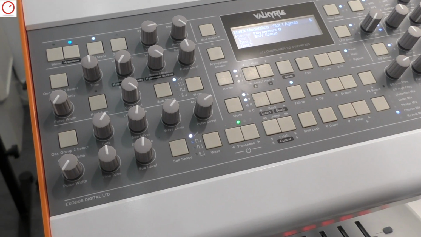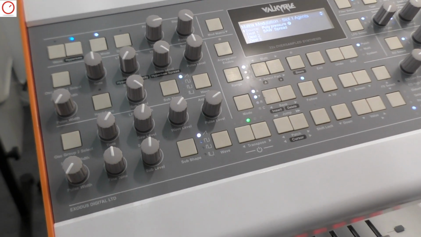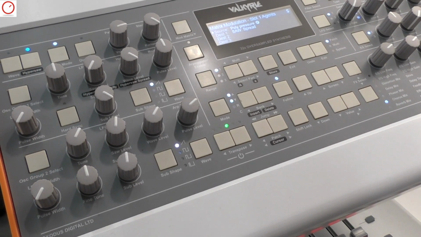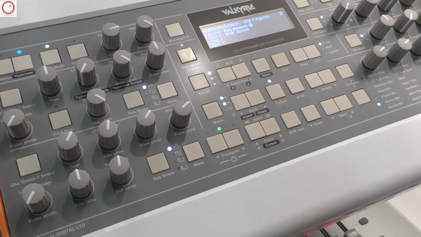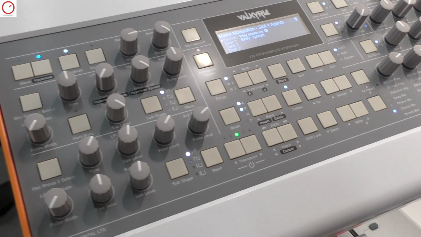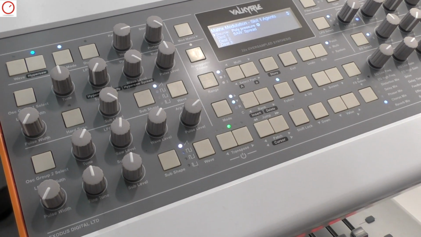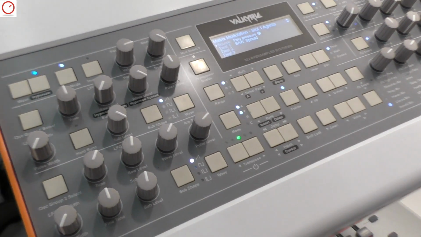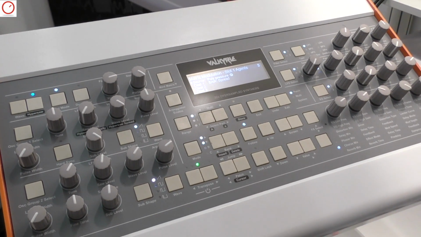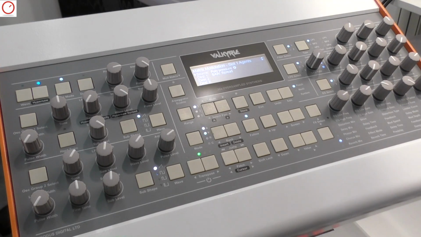Then you have multitimbrality. Many in the community said it's the successor of the Virus, the next Virus TI3. What is different now compared to the old Virus TI2 and this one? Because it's a bit similar in the features and in the design. Well, there is no TI3, so it's hard to make a comparison. But in terms of the TI2, there are common features.